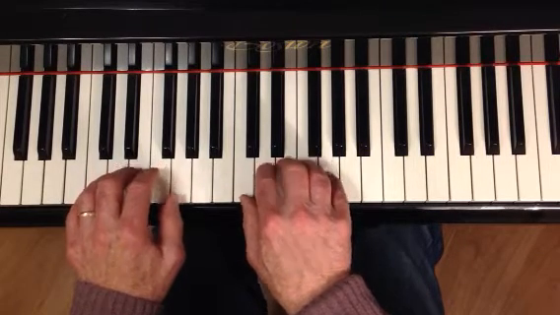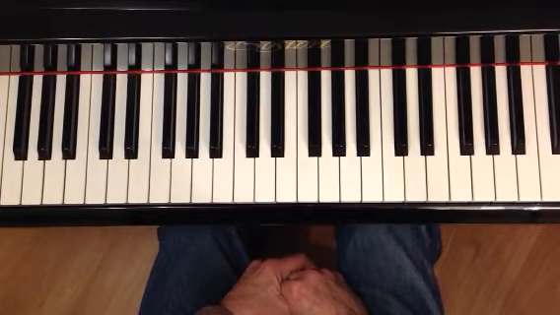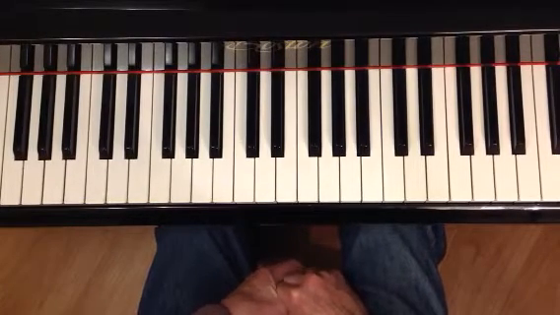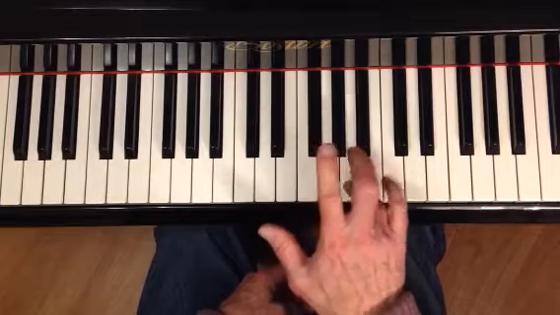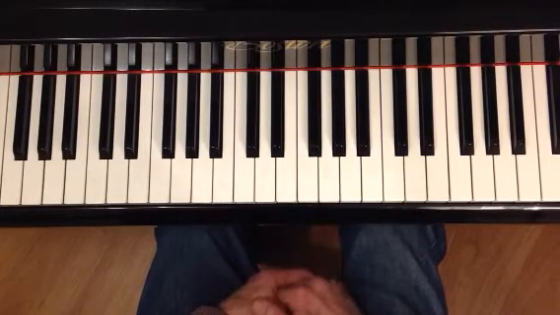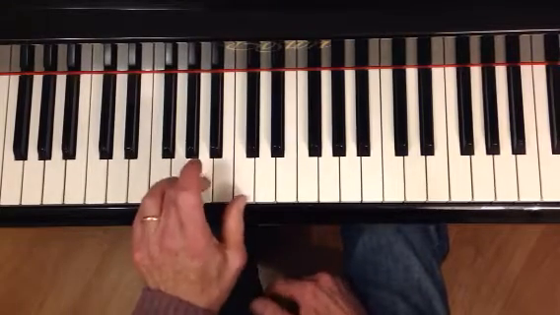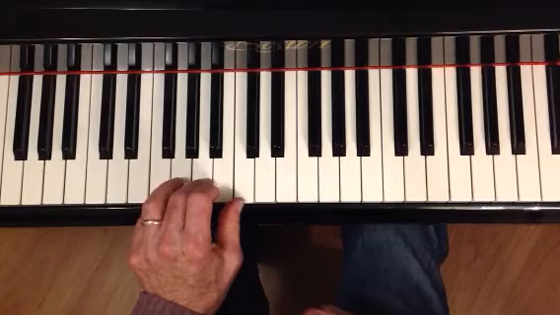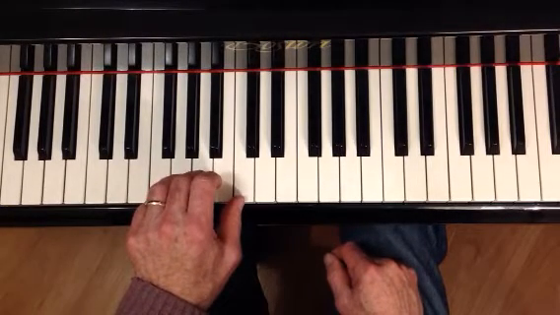Now, in the second bar, there are 3 notes. There are 2 quarter notes and a half note at the end of the bar. The first note is A. Now, only one of our chords has an A in it, the F chord. See right there, it's got an A in it. So we're going to play that.